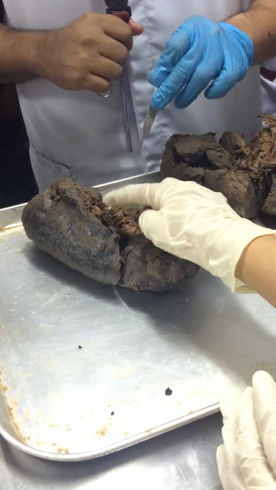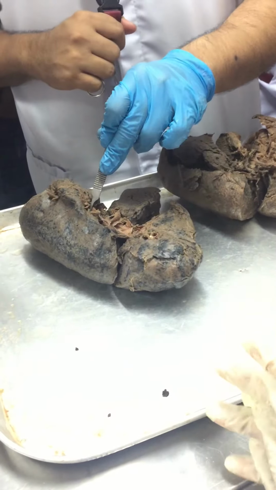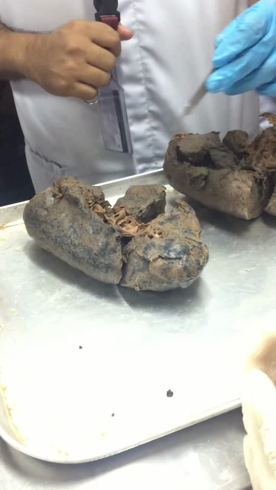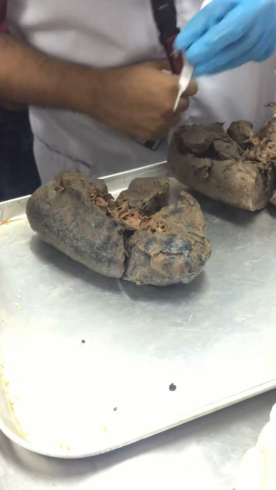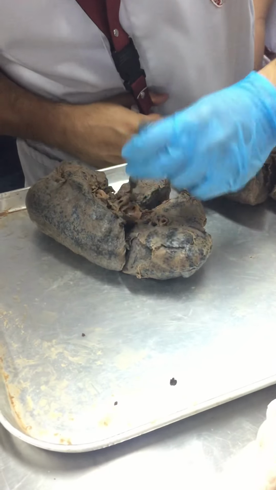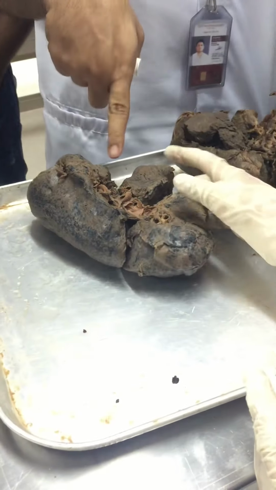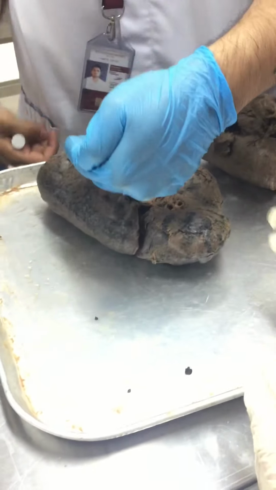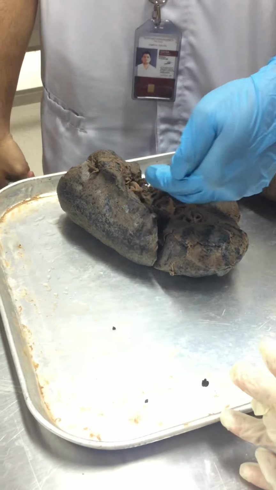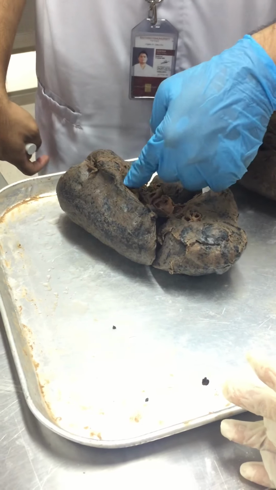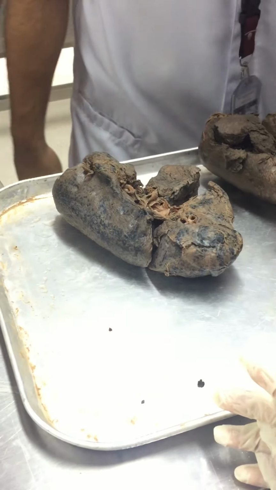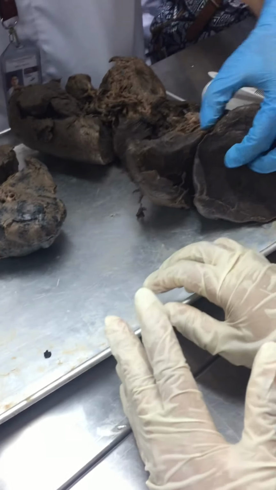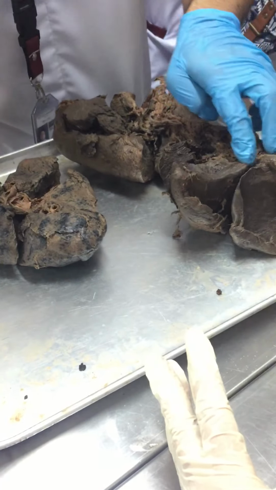So what's the name of this one? Right inferior pulmonary vein. Okay. If you can see, there's also a vein here. So basically, what happened there is they dissected too deep that they cut this one. This is the pulmonary vein actually, the inferior pulmonary vein.